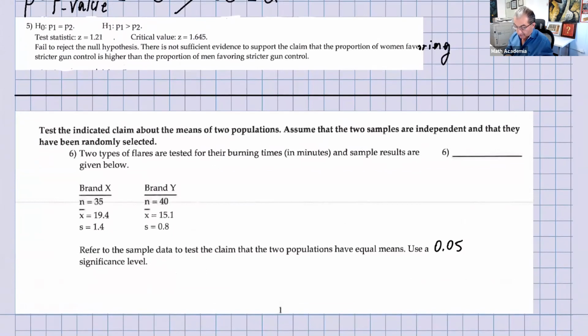Test the indicated claim about the means of two populations. Assume that the two samples are independent and they have been randomly selected. So the requirements are given here. Two types of flares are tested for their burning times in minutes, and the sample results are given below. So we have brand X and brand Y. I call them 1 and 2. N is 35, X bar is 19.4, and S is 1.4. N is 40, X bar is 15.1, and S is 0.8.